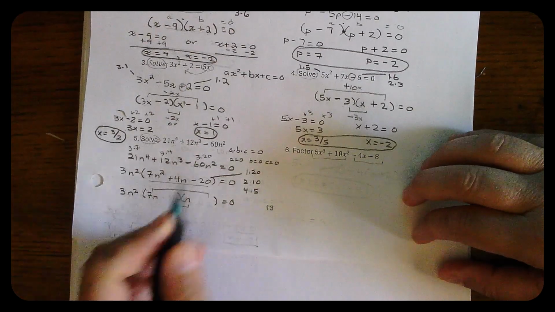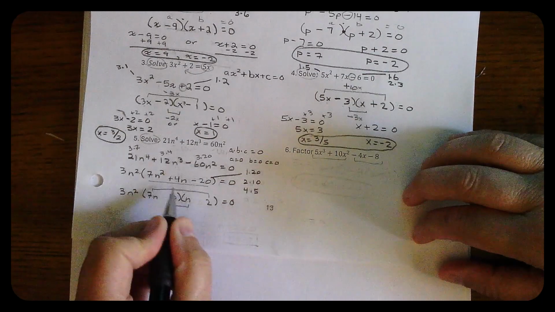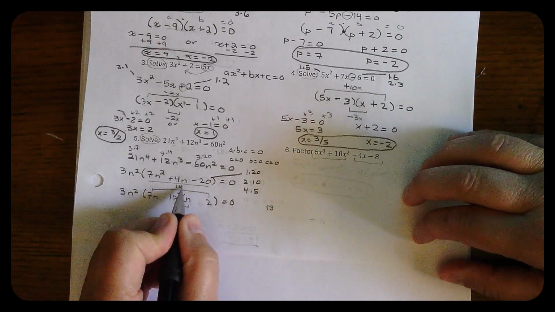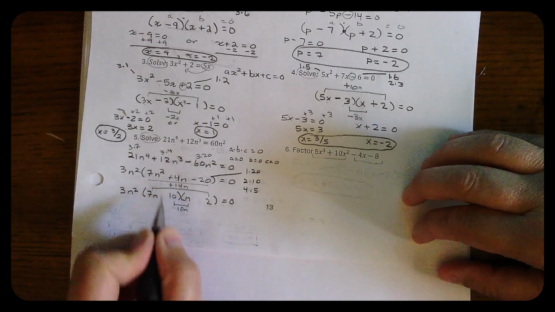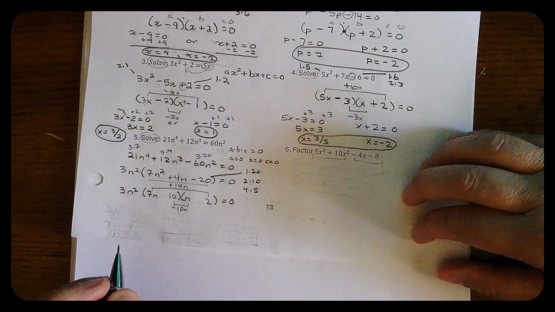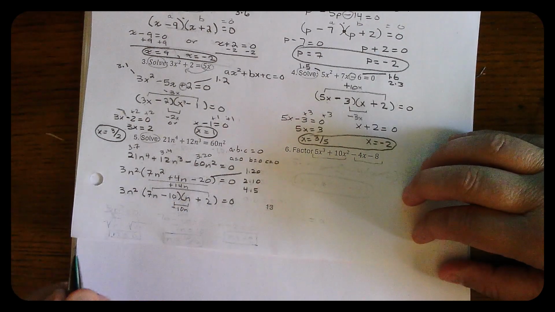So, just going to do it in my head. Looks like 10 and 2 are going to work. And you want them to subtract to be positive 4. So 14n and 10n. 14 needs to be positive and 10 needs to be negative. So that would be a minus 10 and a plus 2.